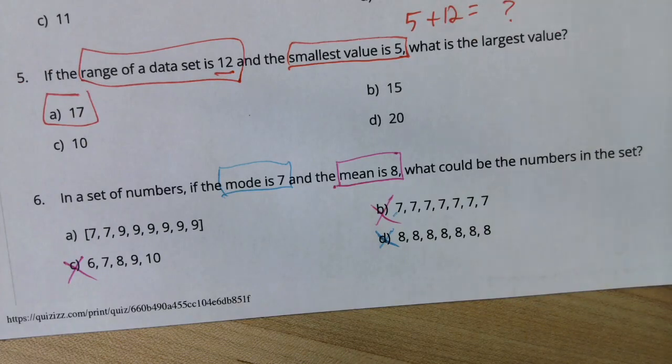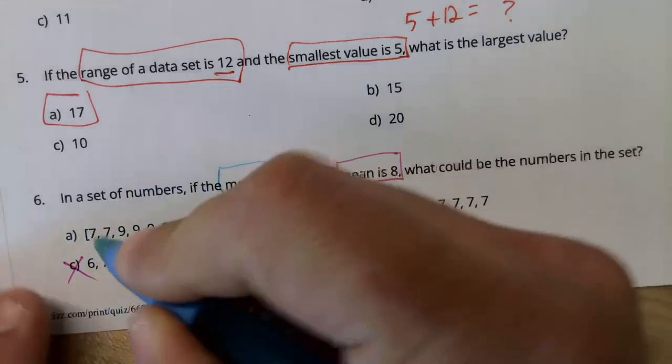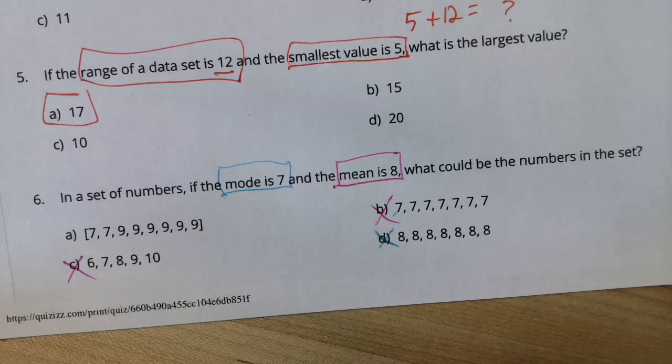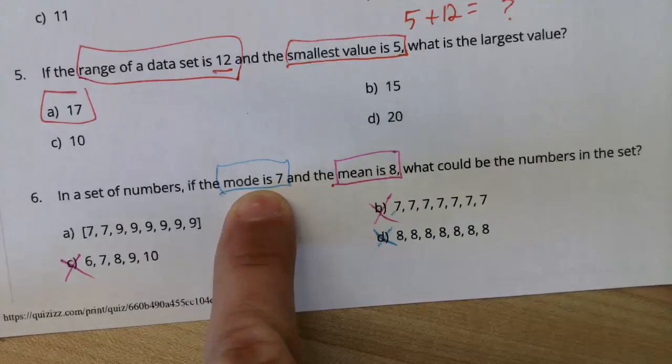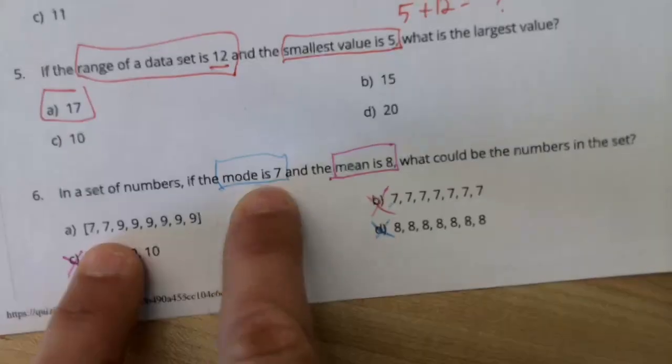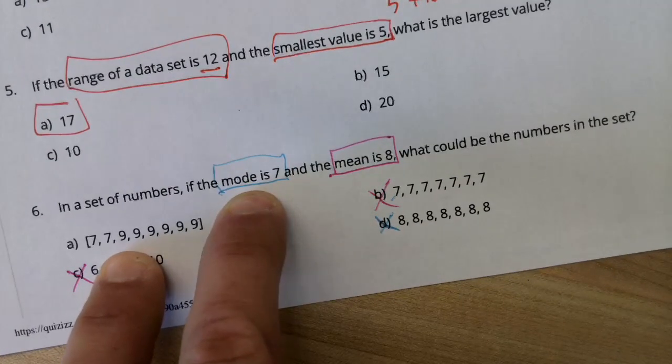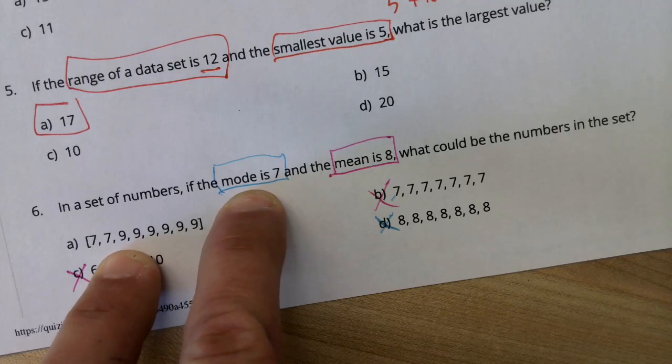Good, it's A. Now, wait a minute. How can it be? Can it be A? Yeah, because it's an even number. If you add 9 and 9 together, then it makes 18. And if you divide that by 2, I don't want to do that. Can the mode be 7 and answer choice A?